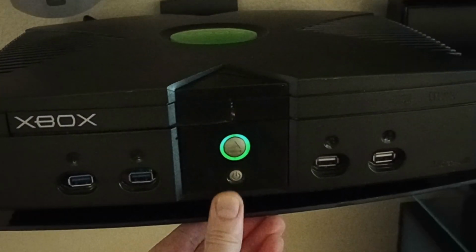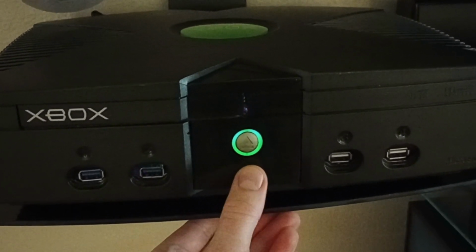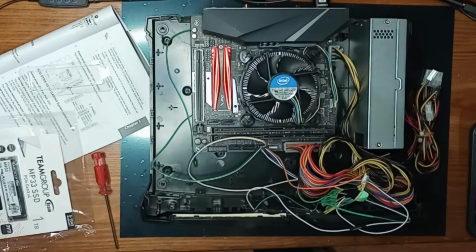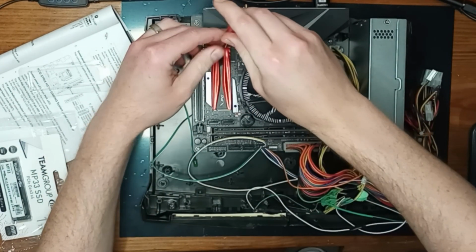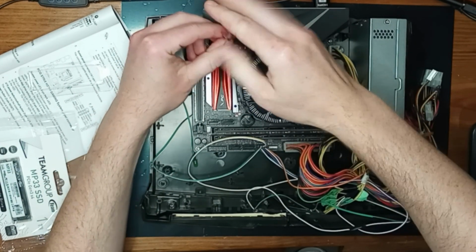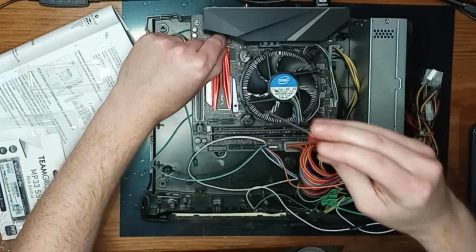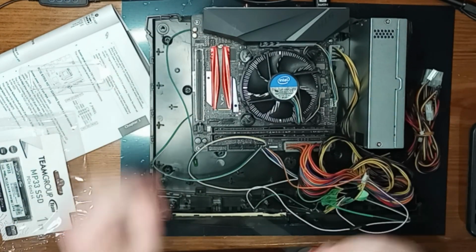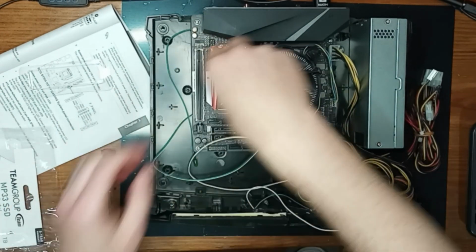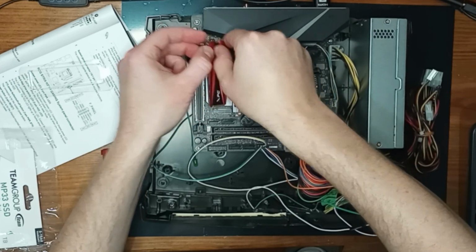In this video, I'm going to be going over my project where I built a custom PC in an original Xbox. My plan behind this Xbox is to create an HTPC, a home theater PC, so I can use it as a family room entertainment center, a Steam machine, you could say. I'm going to use Bazzite. As I get into more details on the initial project, I did originally choose Bazzite.